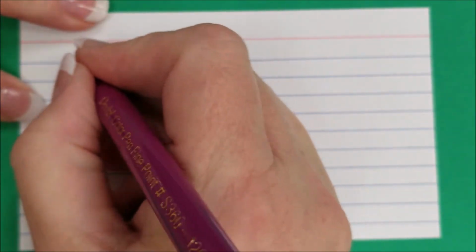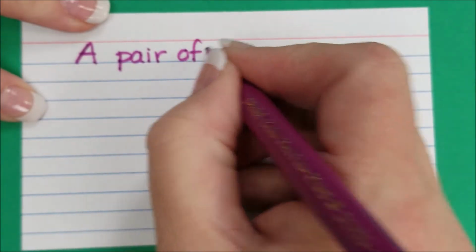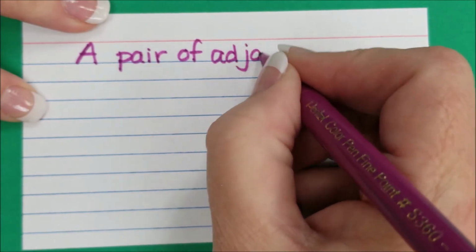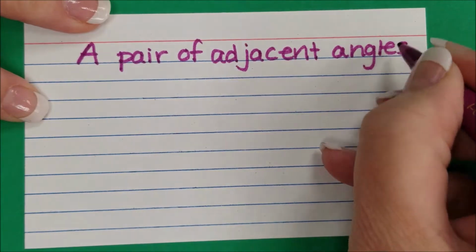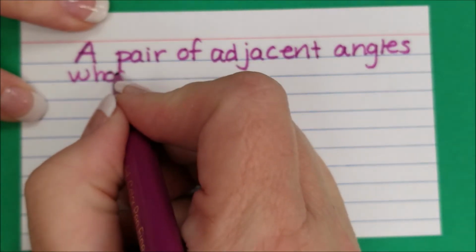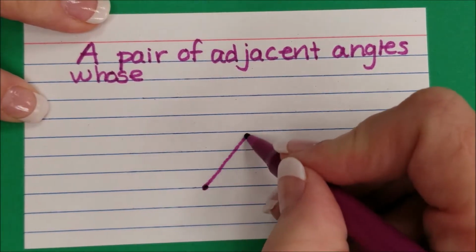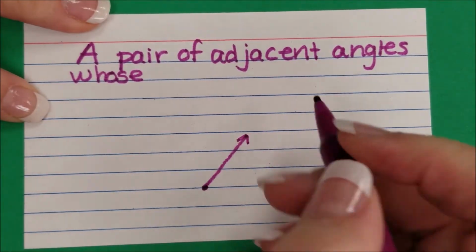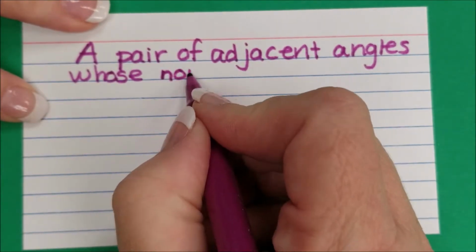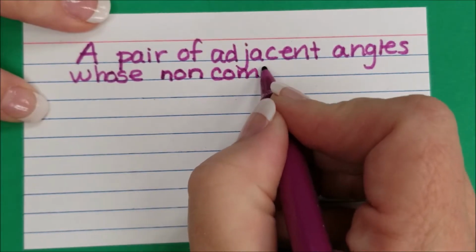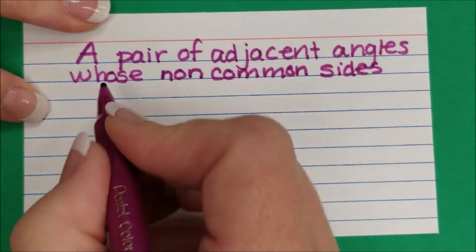These are a pair of adjacent angles, so they're going to have a common vertex and a common side, but their non-common sides are opposite rays.